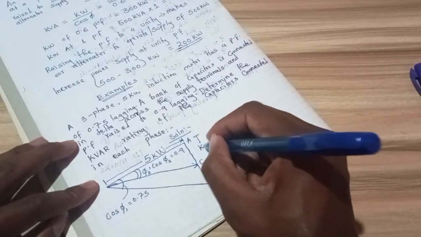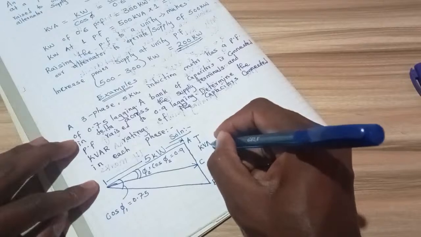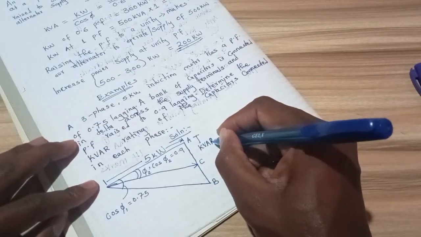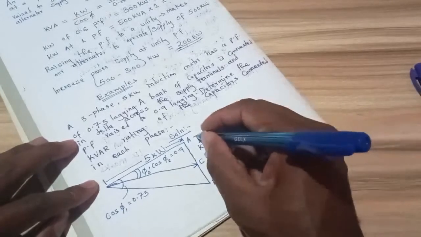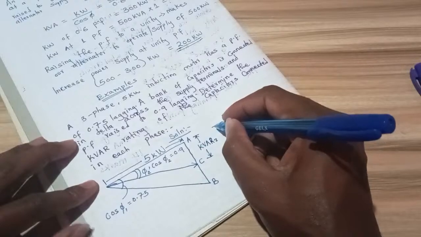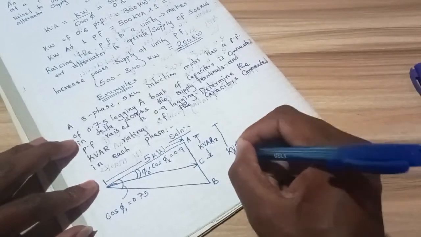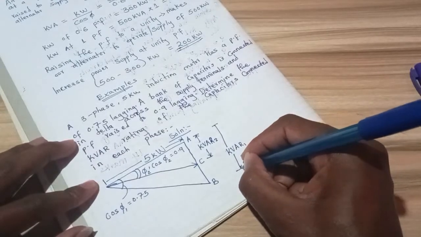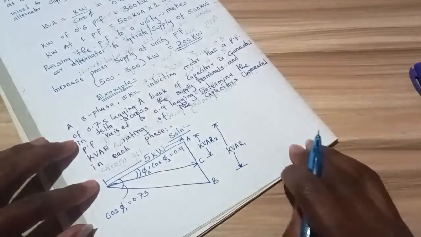This is the reactive power 2, up to point C. Then we have our initial reactive power 1.